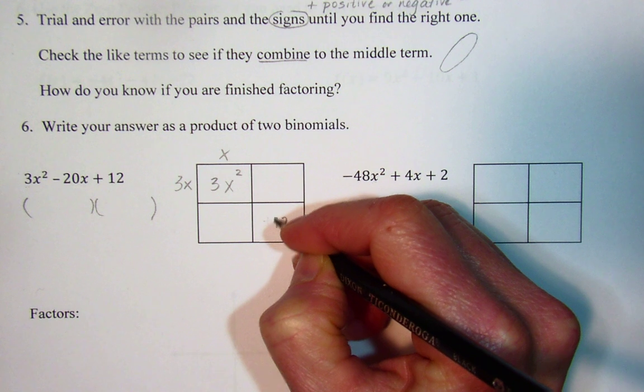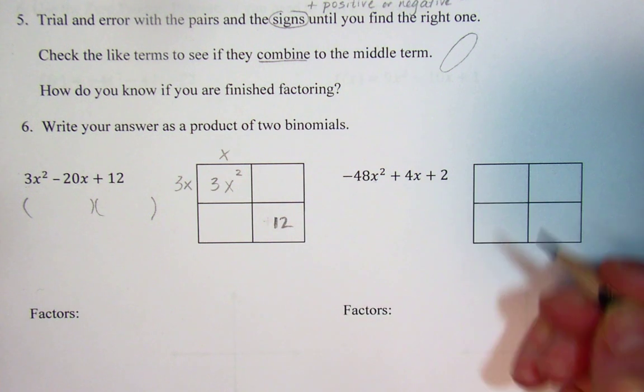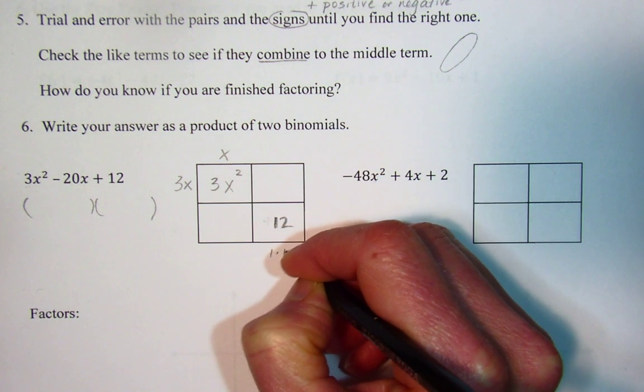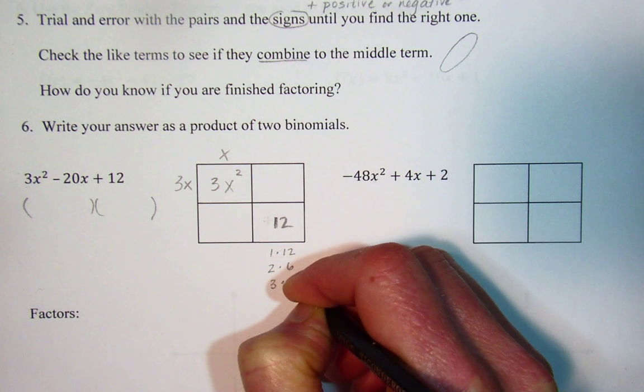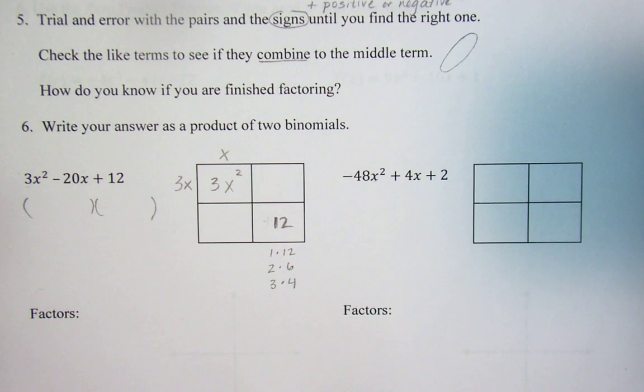And now I'm going to list my factor pairs for 12. It could be 1 and 12. It could be 2 and 6. It could be 3 and 4. Notice how I made this list. I went 1 times something, 2 times something, 3 times something, always starting with 1, keeping it very organized so I make sure that I don't miss any pairs that could be a possibility.